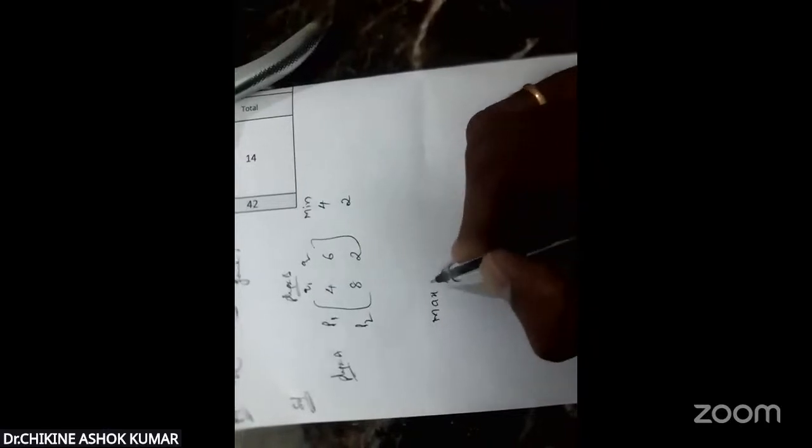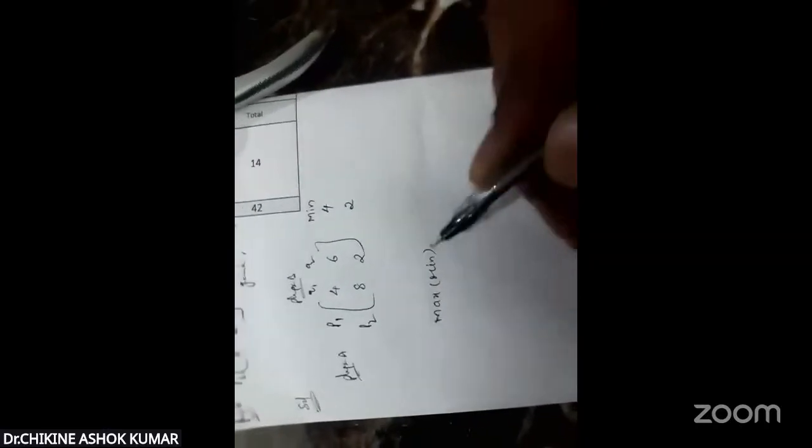Among these minimum quantities 4 comma 2, I'm going to take the maximum. 4 is the maximum. So maximin element is 4. Is it clear?